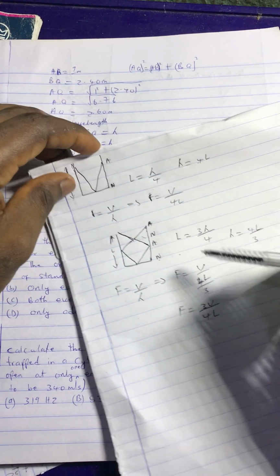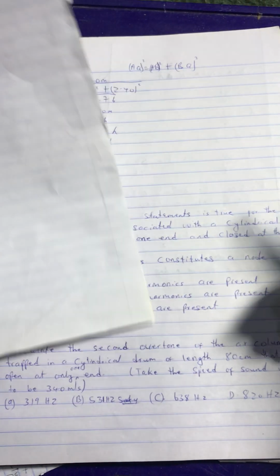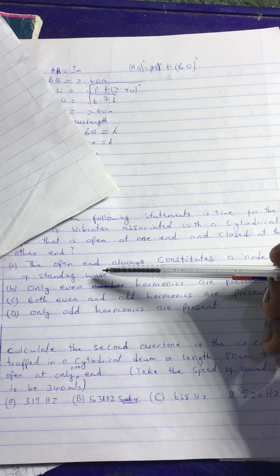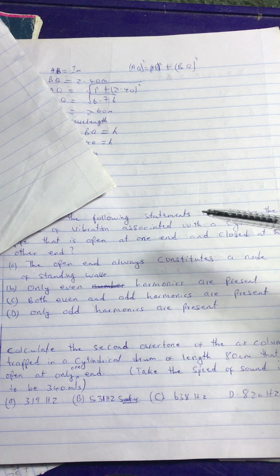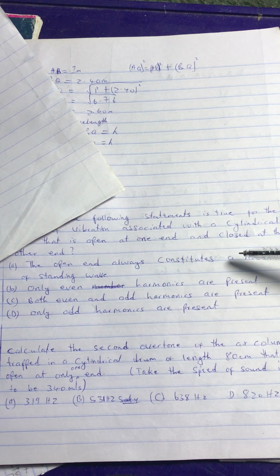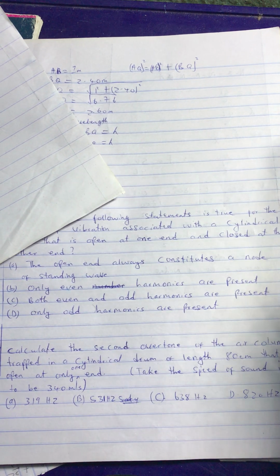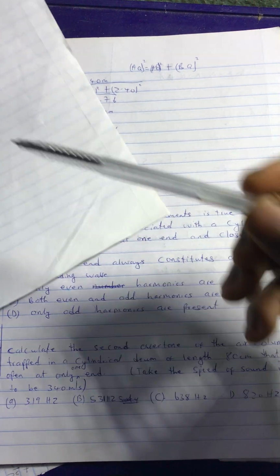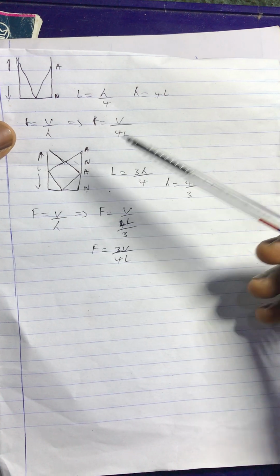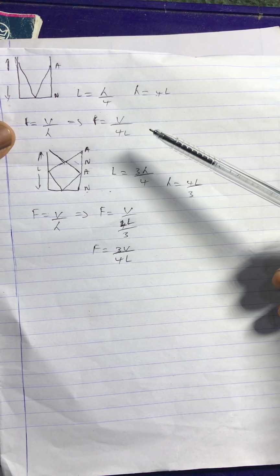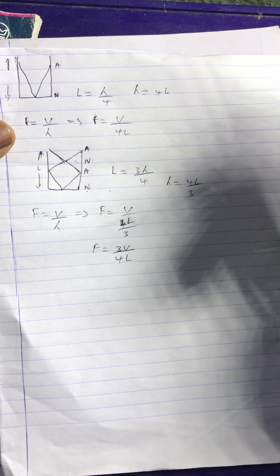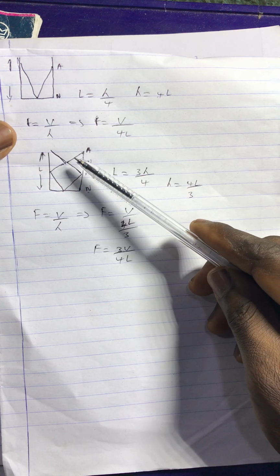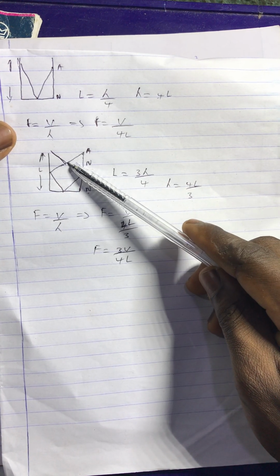So now, from what we have already explained, back to the questions. Option A says the open end always constitutes a node of a standing wave. That one is out already. Option B says only even harmonics are present. You already did it here. Even harmonics cannot occur, because in a closed pipe, it's always open at one end and closed at the other end. I even did the second harmonics, which is an even one. You see, when we did the second one, it was closed.